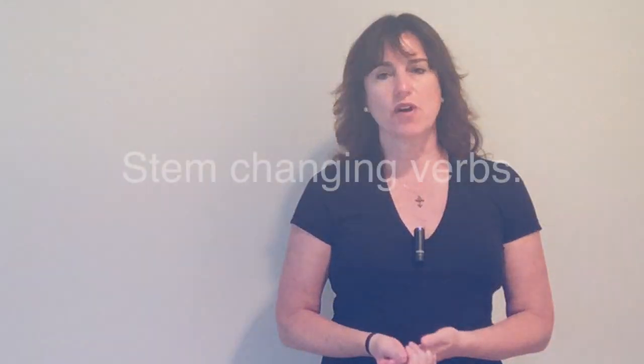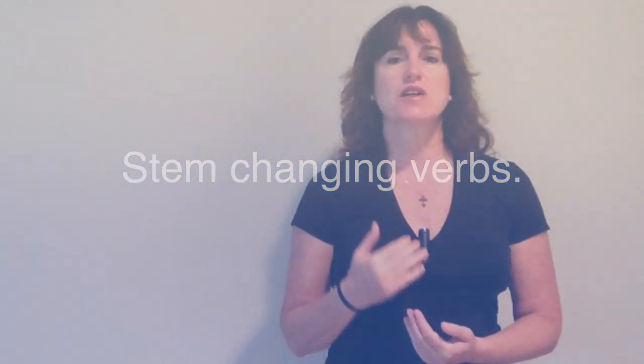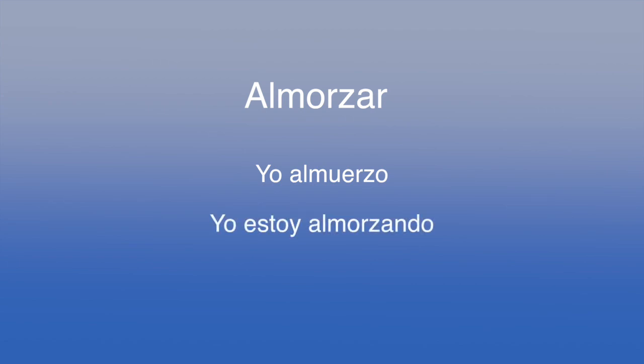So let's talk about what happens when we have a verb that is a stem changing verb. If it is either an AR or an ER stem changing verb, it will not suffer a stem change in the present participle. For instance, almorzar. Almorzar, it's a stem changing verb. If I conjugated almorzar in the present tense, it would be yo almuerzo. However, in the present participle, it will not show stem change. So I would say yo estoy almorzando.